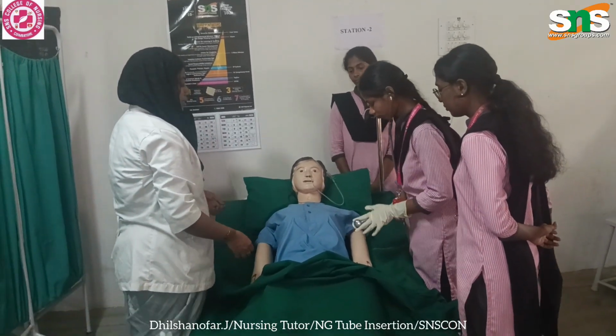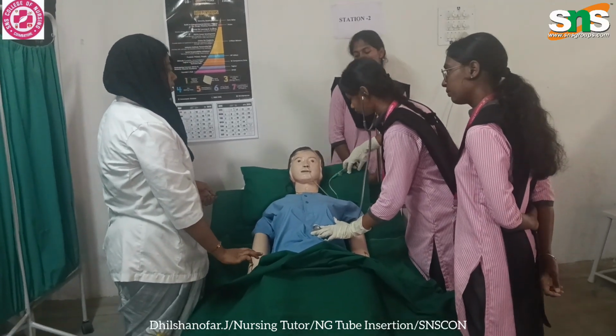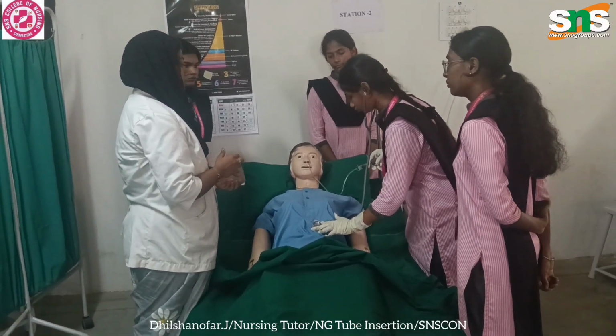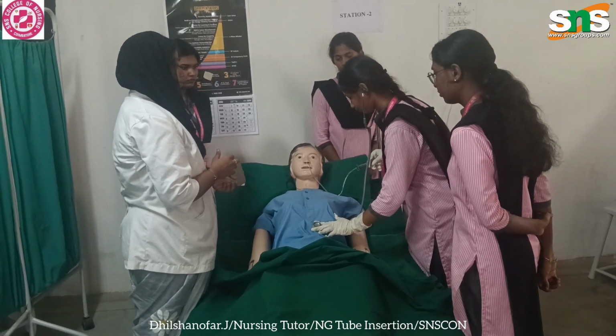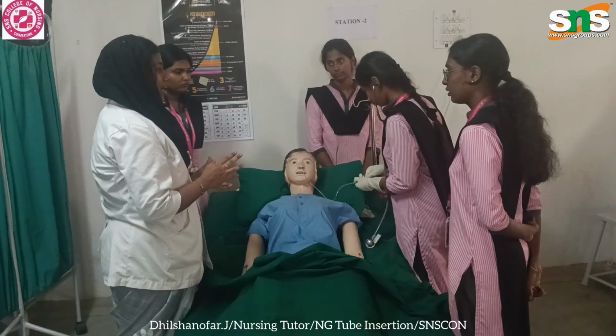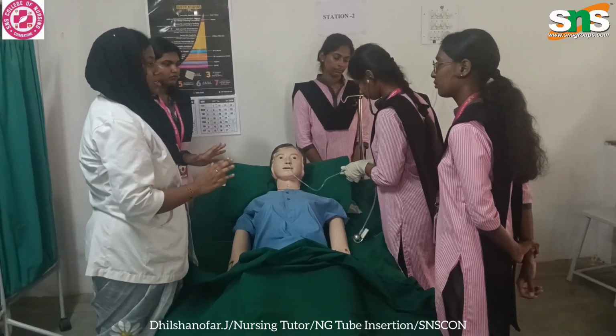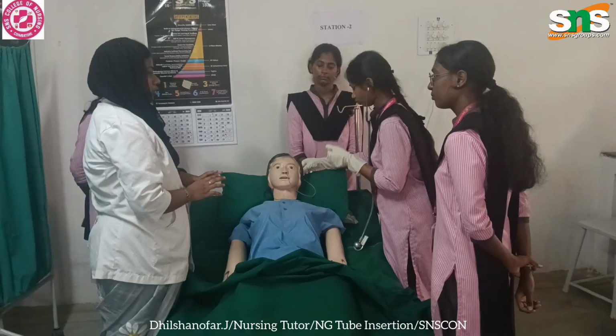You should place the stethoscope on the upper abdomen. Then when you push the air, you will hear the air sound. If you hear the air sound, it is in the normal position.